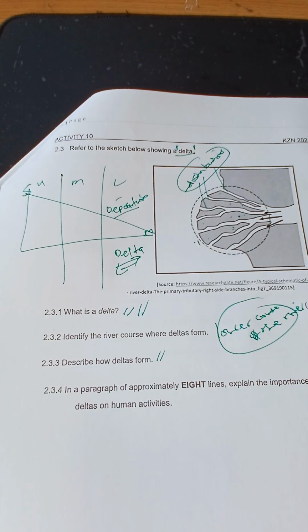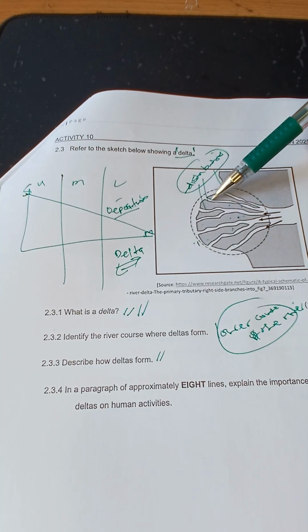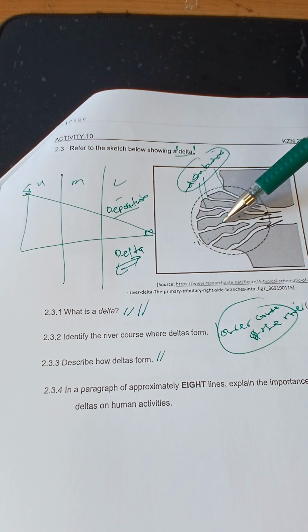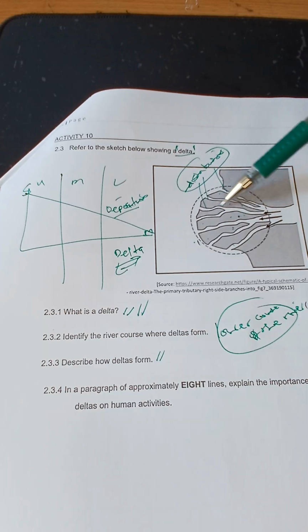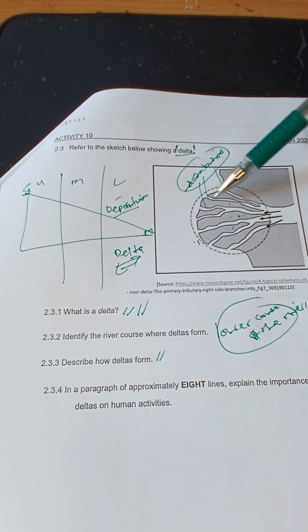So basically what we are saying now is that at the mouth of the river, the river has lost most of its energy. Once it has lost most of its energy, what happens? It starts to deposit materials. Are we together? It starts to deposit materials. But as the river is flowing, we have got multiple streams that are flowing towards the sea, the ocean, or the lake.